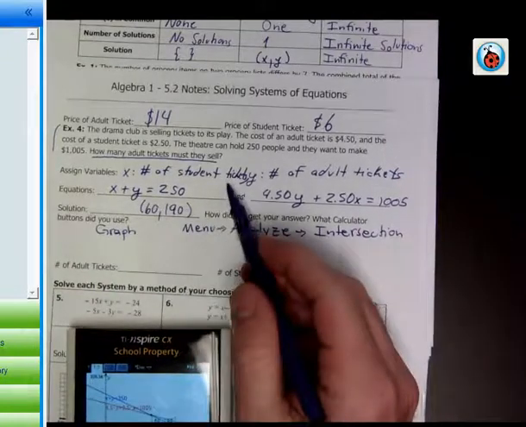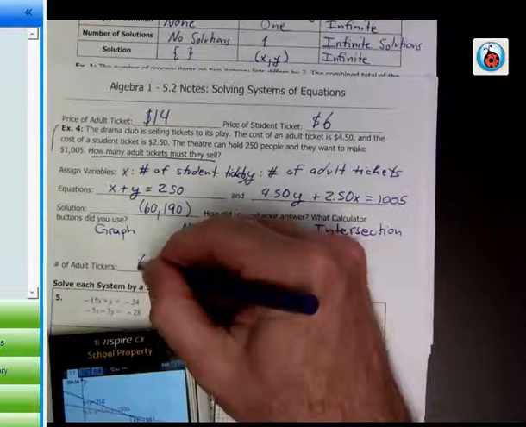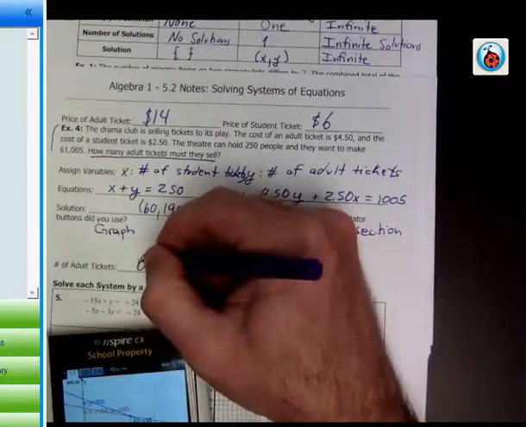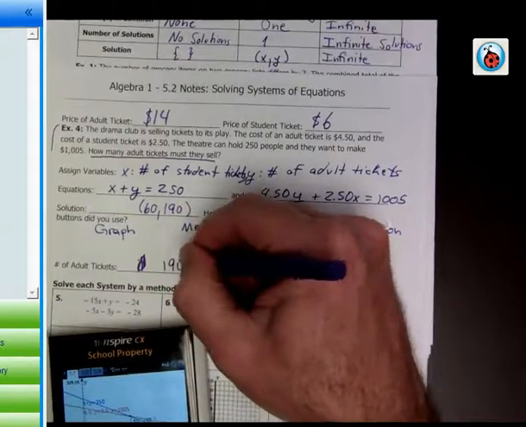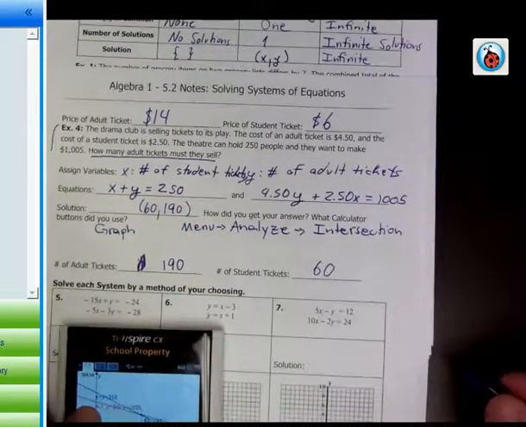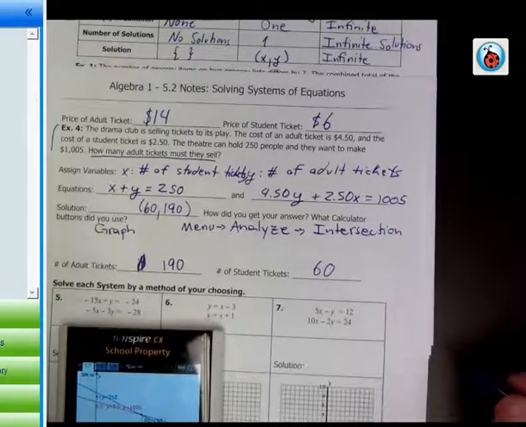So x was the number of student tickets, so they sold 60 student tickets and 190 adult tickets. I'm going to double check my equations. Okay, that looks good.